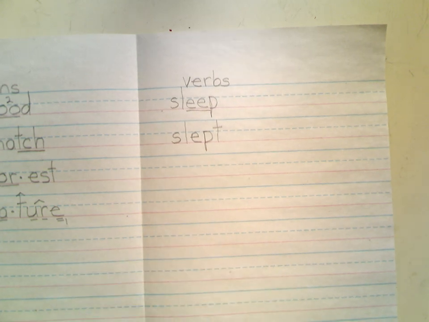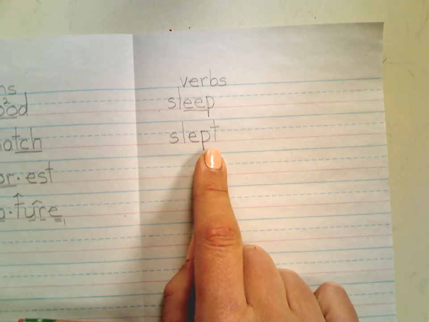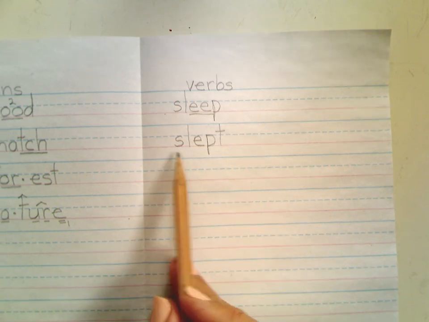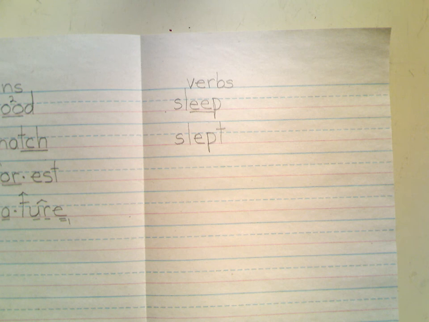Slept. All right. So class, usually to make a verb past tense, we use ed. Did we use ed here? Past tense ending? No. I'm hoping you can remember the word for the kind of verb that does not use the ed past tense ending. Do you remember it, class?